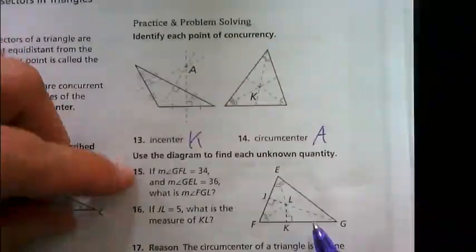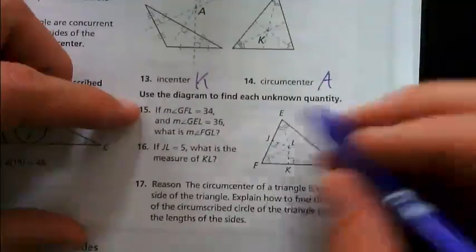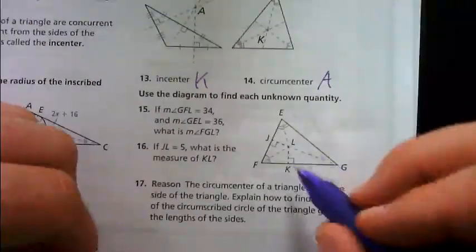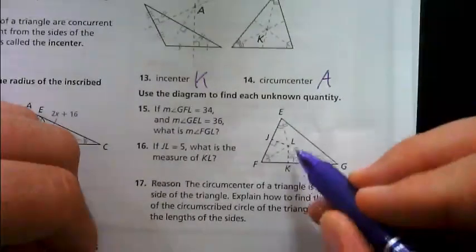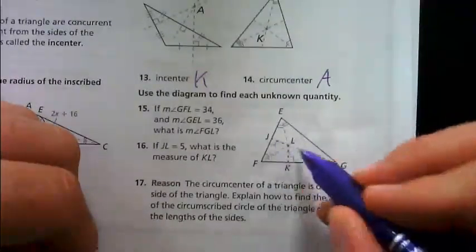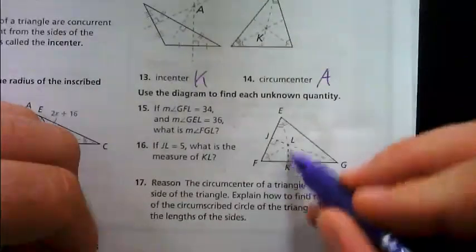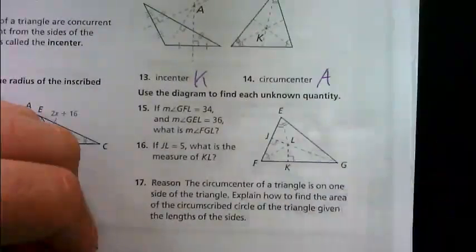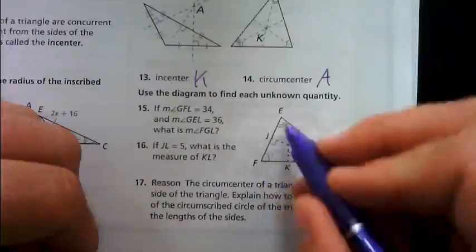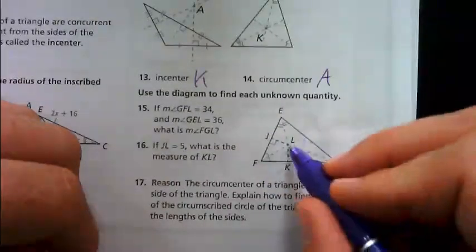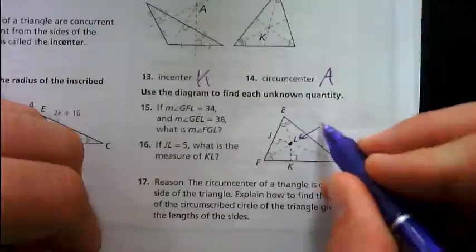Number 15, this one was the one I went over in class that I said the diagram doesn't do a lot of justice, but this line here, you can kind of see it. It's darker. It is not part of that line. This is also darker, not part of that line. So this is just showing a perpendicular distance from the sides, whereas these other three lines that are a little more gray in color are the angle bisectors. We know that these two are angle bisectors because they're labeled, so this point has to be our incenter.